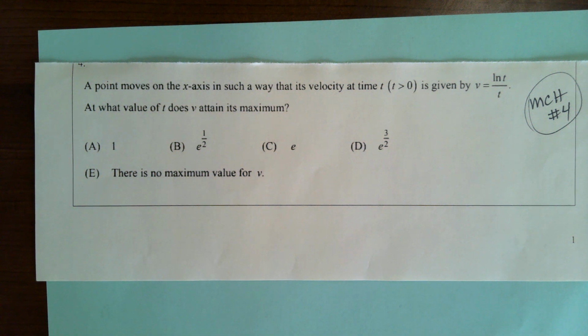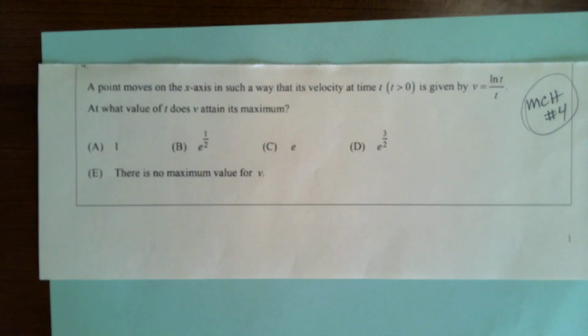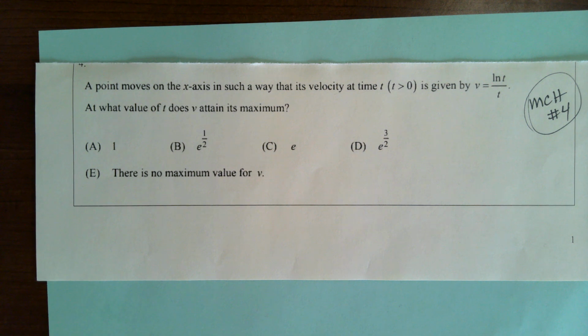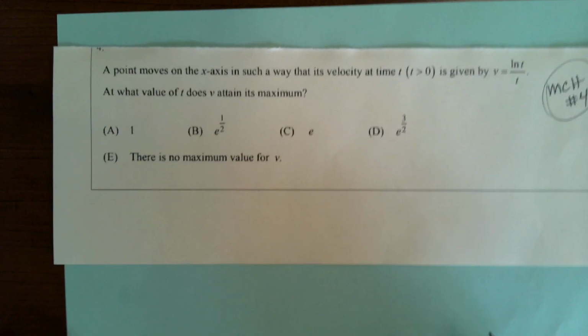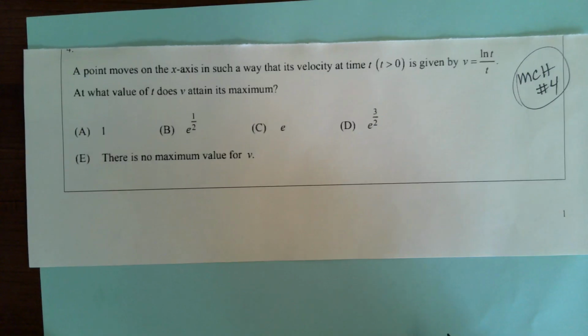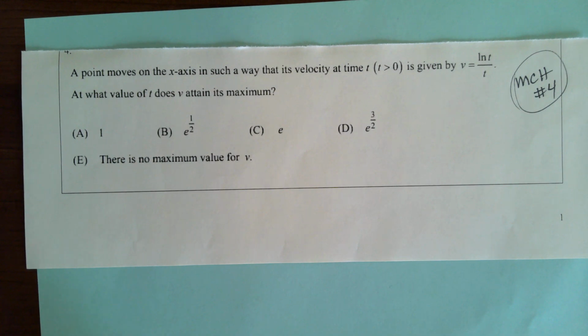Okay, so a point moves on the x-axis in such a way that its velocity at any time t greater than 0 is given by that. At what value of t does v attain its maximum? Okay, so, oh yeah, shoot, okay. So when does v attain its maximum?